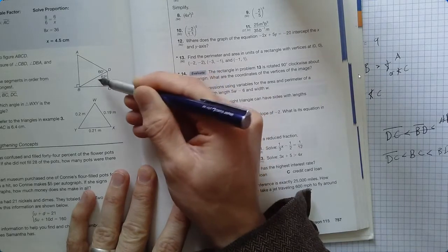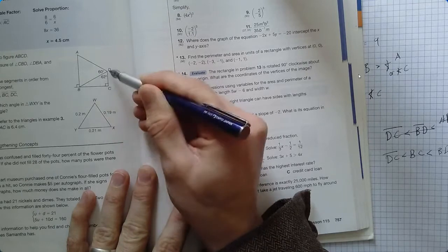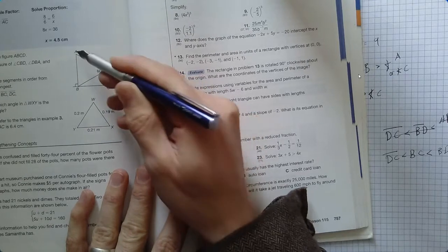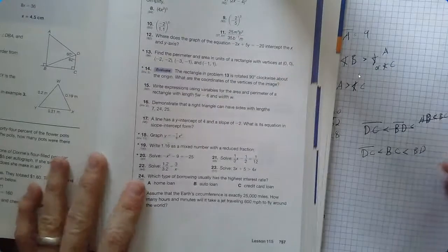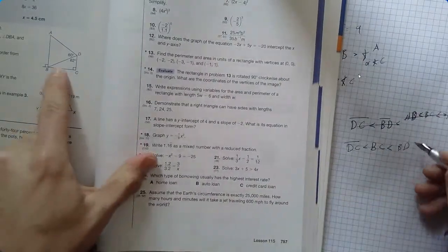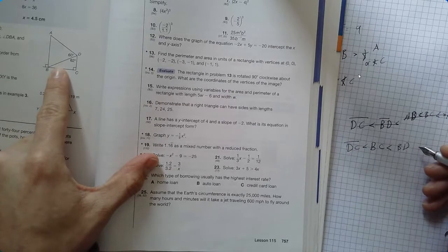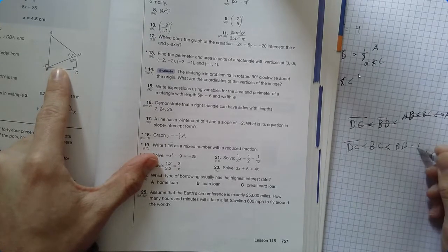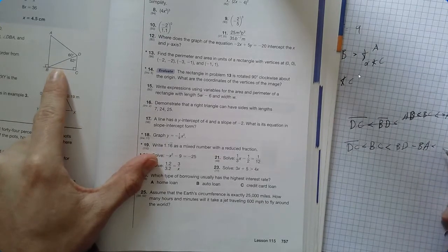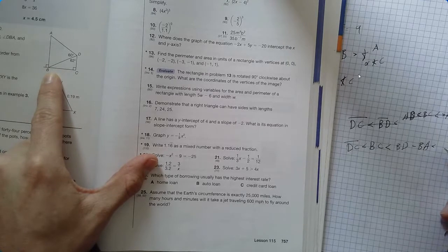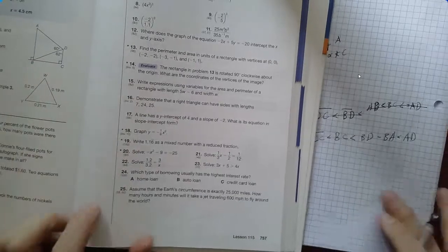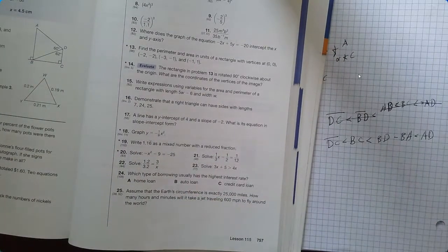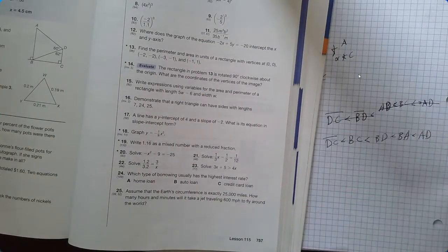So BD is right in the middle, and then I have BA, and then finally I have AD. There we go. That should be correct.